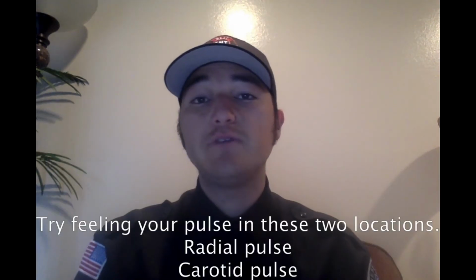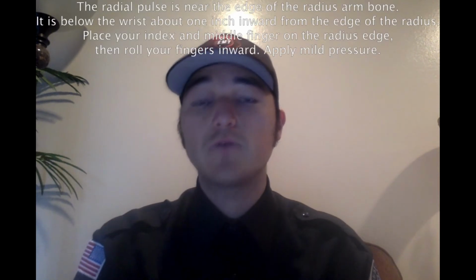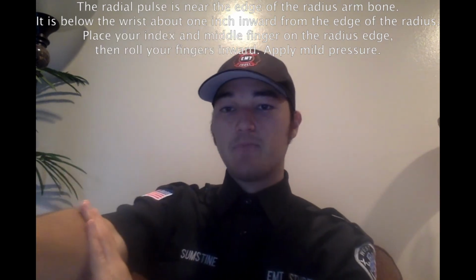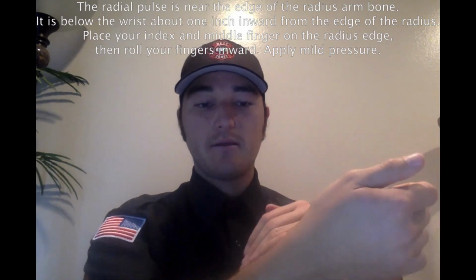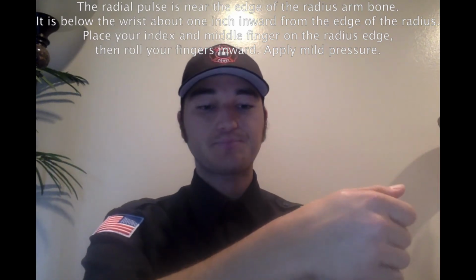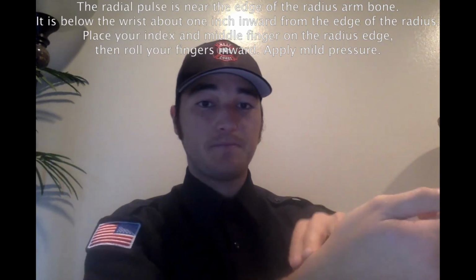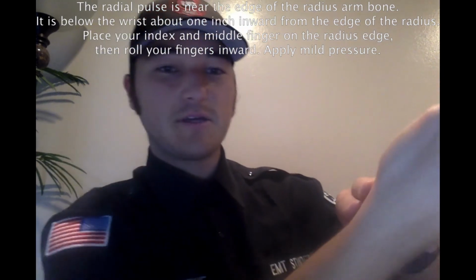I'll show you 2 convenient places to assess pulse. That's the radial pulse and the carotid pulse. The radial pulse can be found along your radius bone and then slightly inward towards yourself, about an inch inward. You want to use 2 fingers. How does that look with the camera?